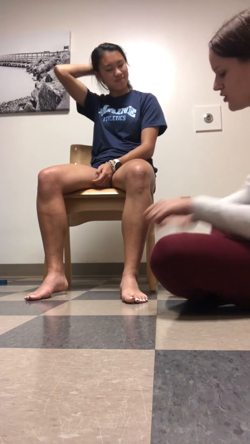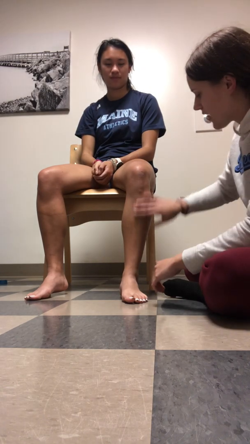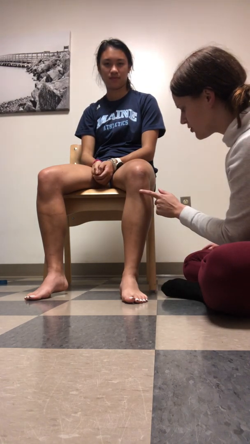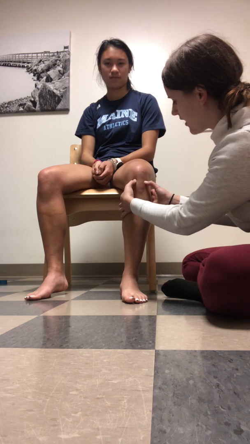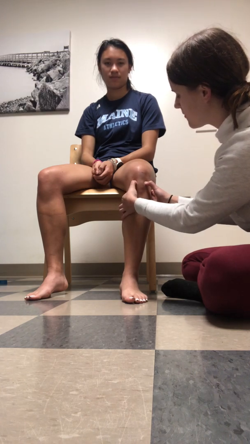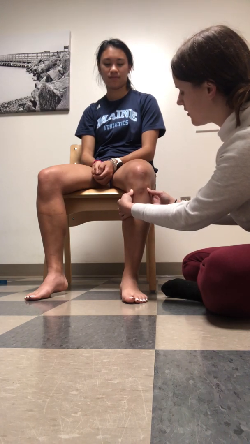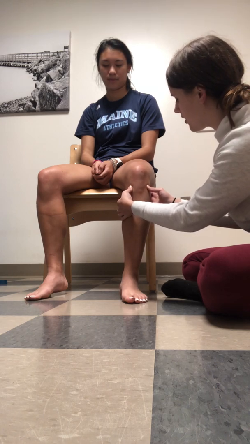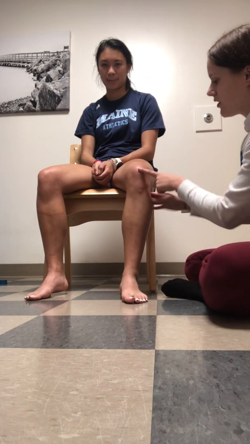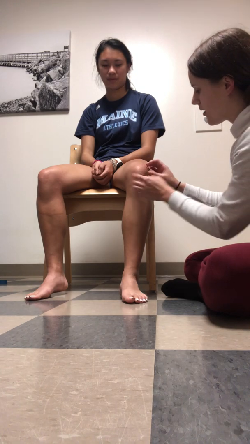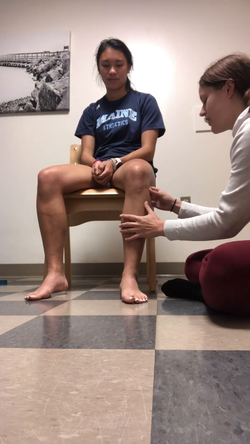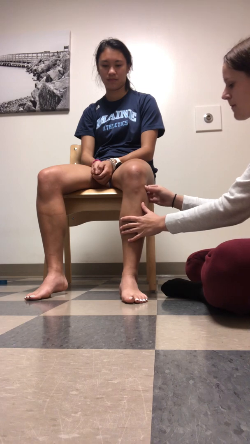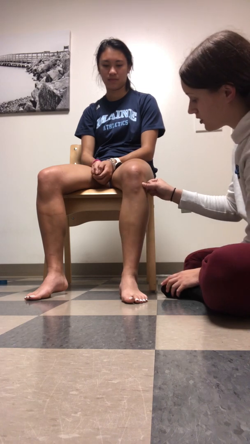And then you obviously have the shaft of your tibia, your tibial tuberosity. You have your tibial plateau right in here. And then you have your medial and your lateral tibial condyles. You have your patella, base, apex, medial, lateral borders, the head of your fibula. Right there is going to be your Gerdy's tubercle.